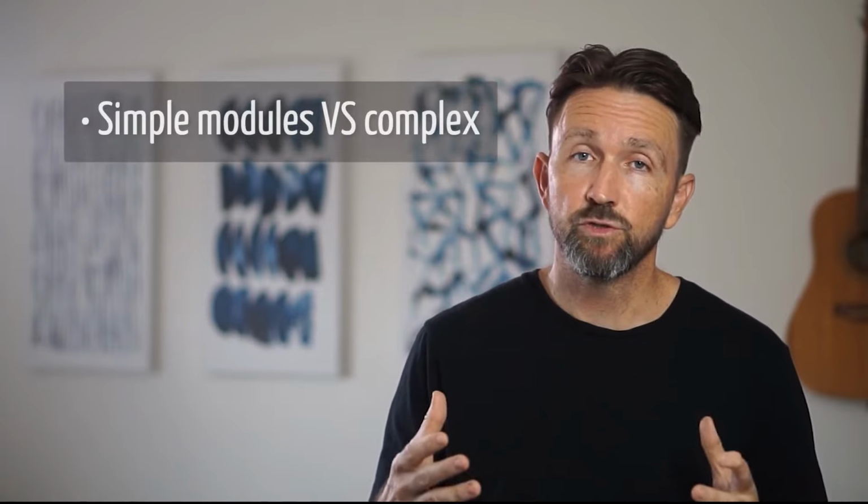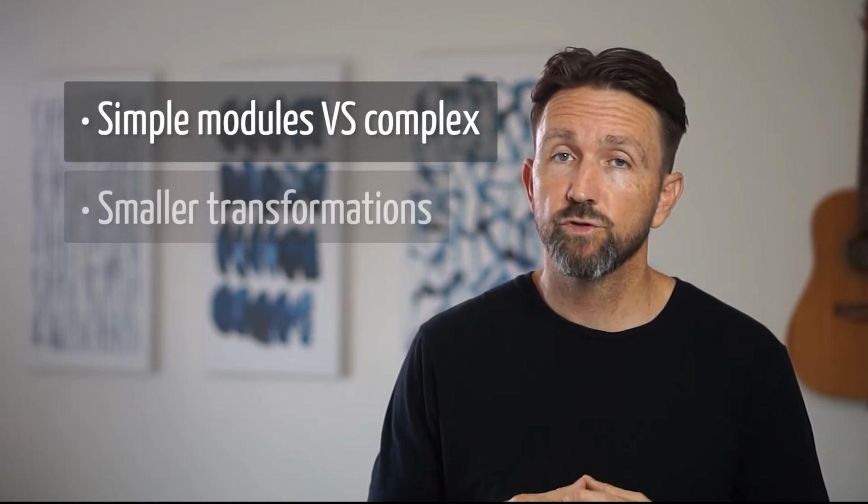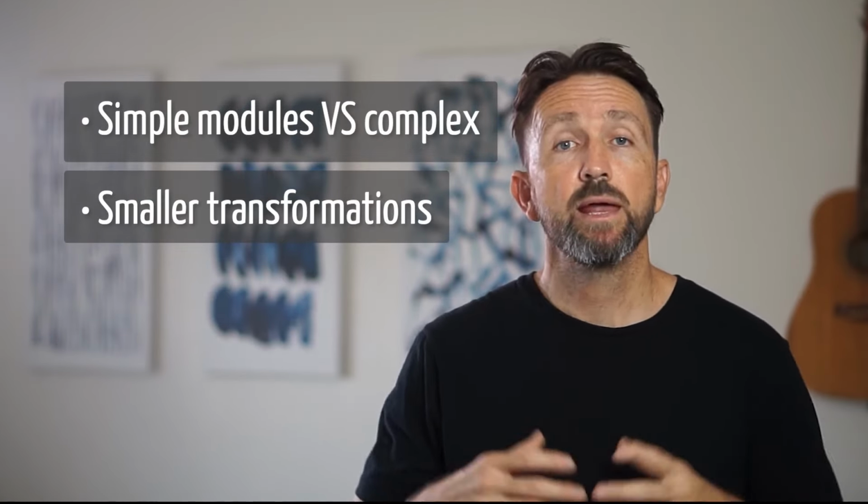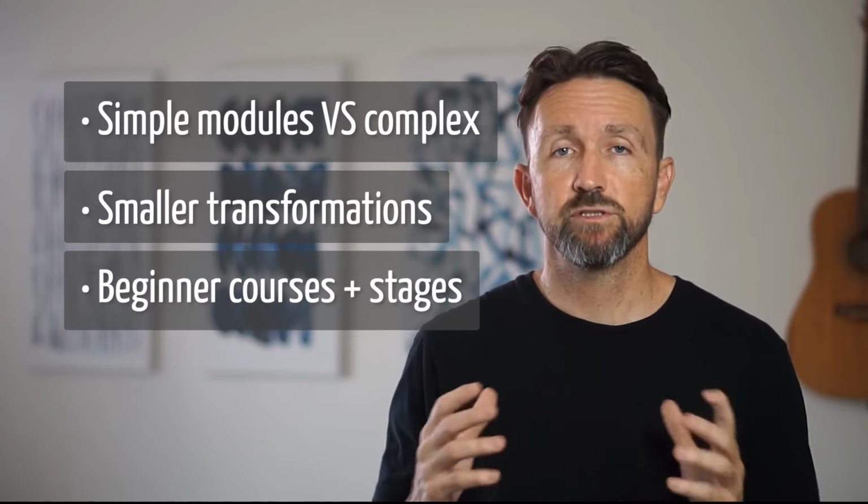Now, at the same time, we know that making the content valuable is important, so how do we resolve this? Well, we resolve it by switching our focus from information to momentum. Specifically, this means teaching the minimum information to learn to take leveraged action required so they keep moving in the right direction and keep their momentum, even if we have mountains more information that we can include in the program. For example, simple modules versus complex ones, smaller transformations versus larger ones, and beginner courses and stages versus advanced bells and whistles programs.